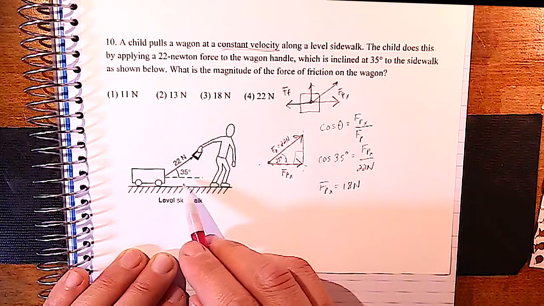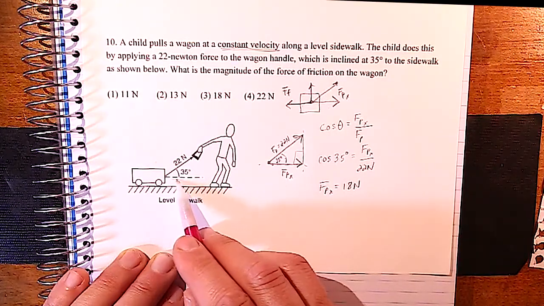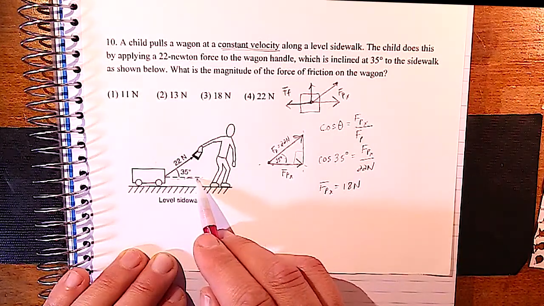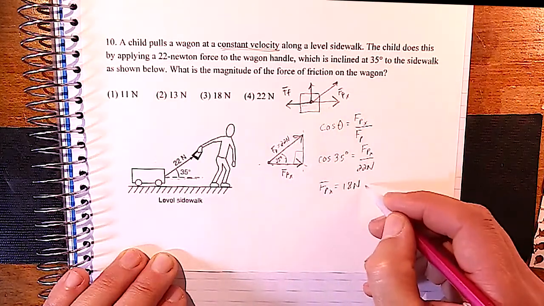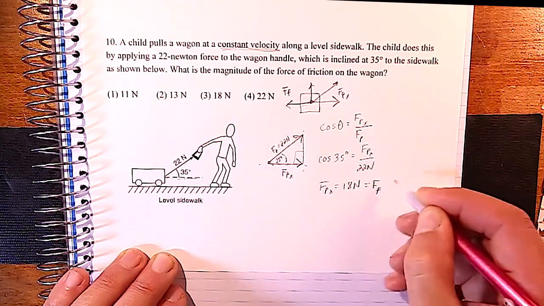And that force right there is the FPX, which is equal to the frictional force. So that's our answer, FF.